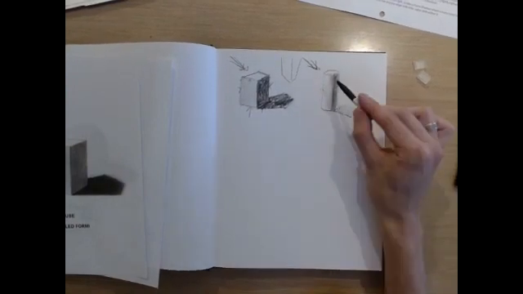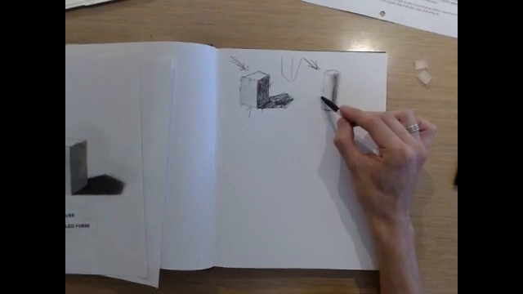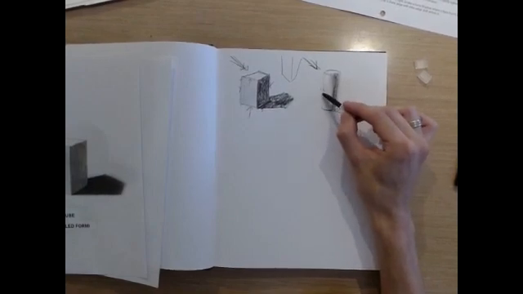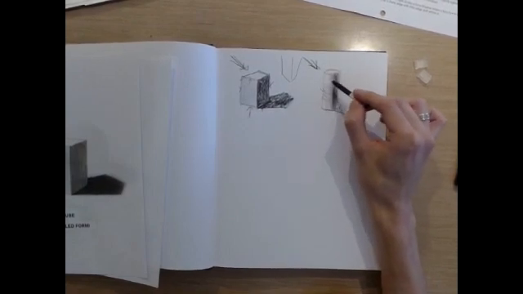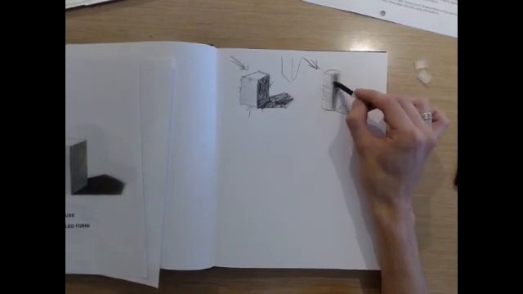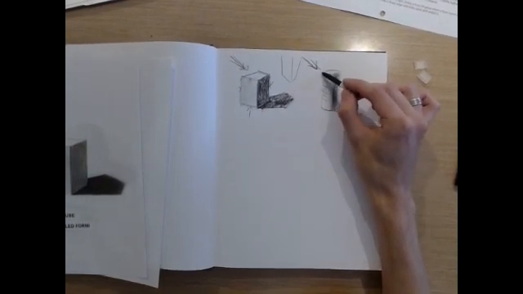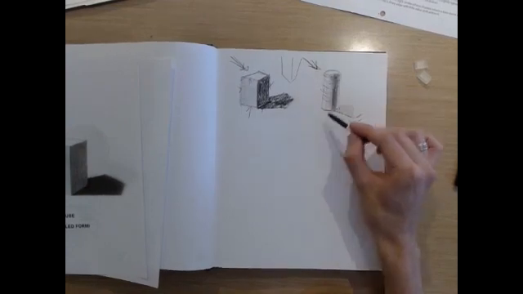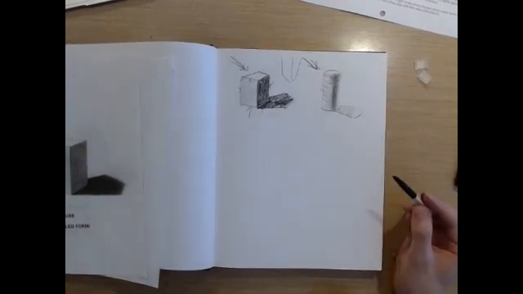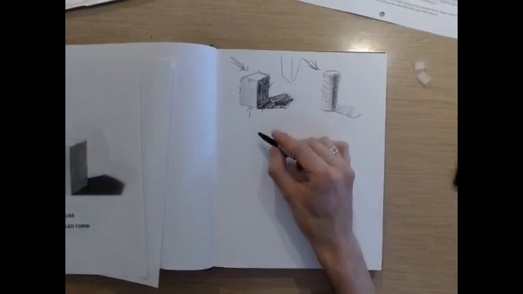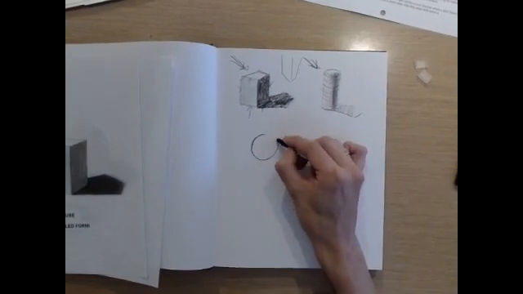So in much of the same way that I can draw cross contour lines across this cylinder to describe the form, I can do the same thing with a sphere, except it's in all directions.